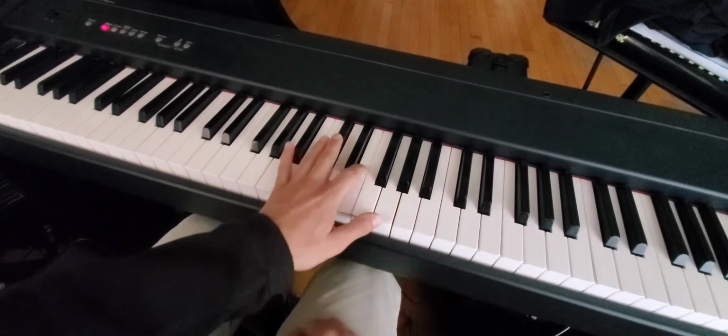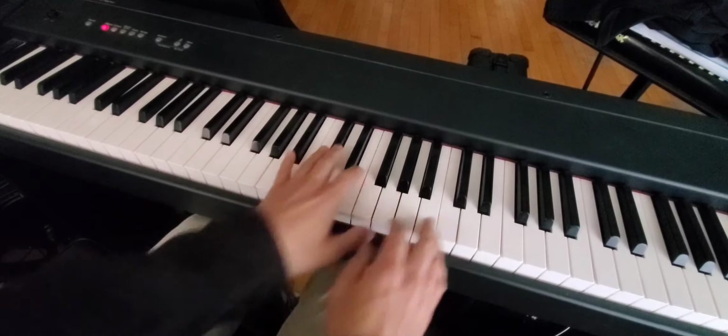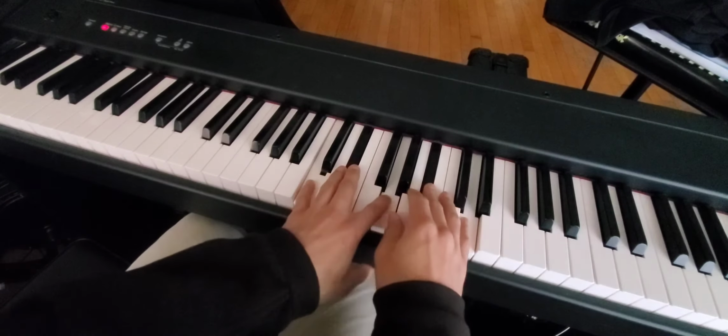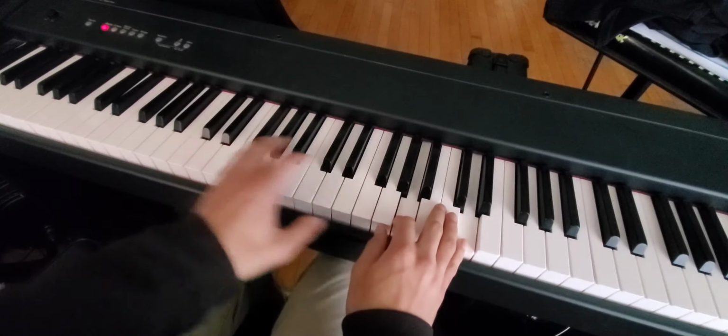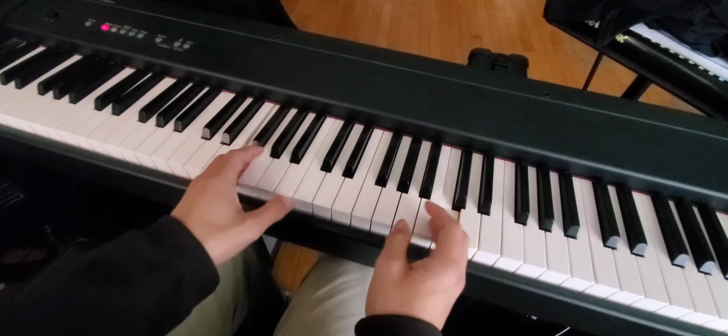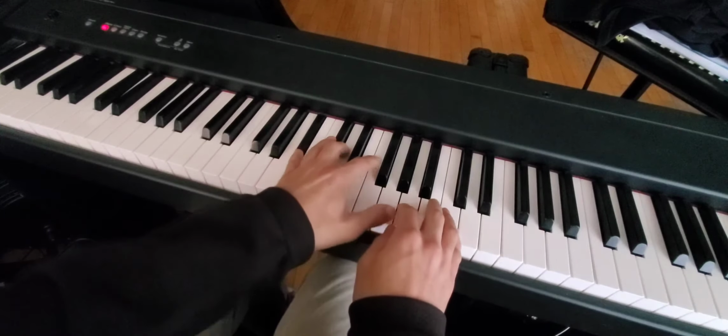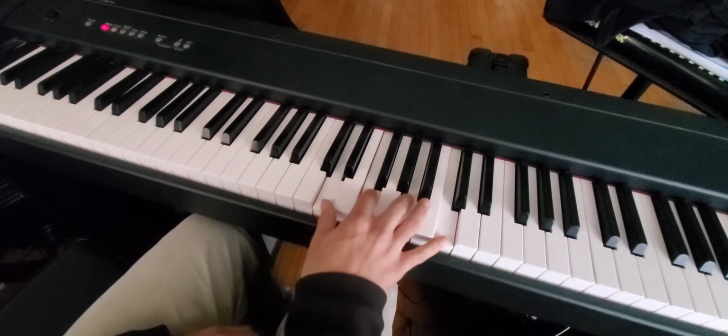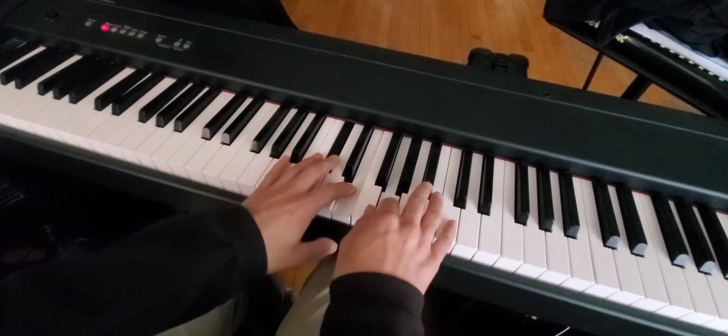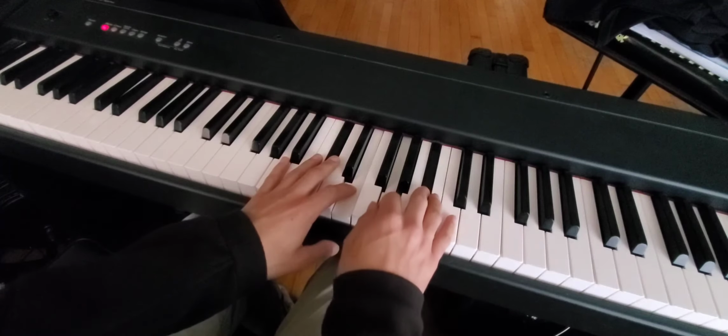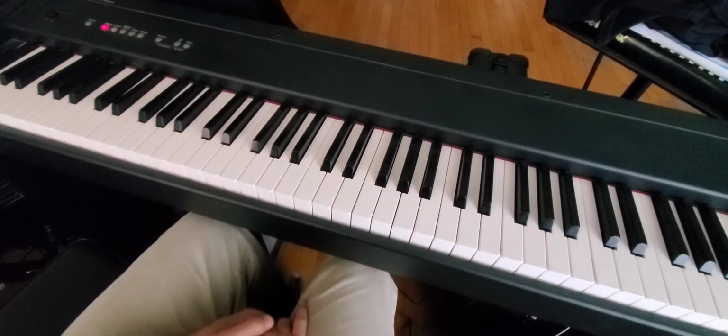You know, 1 diminished. C minor, 2, F, 13, flat 9 is the 5, and then 1, or you can think of it as 3, and then so anyway, that's that.